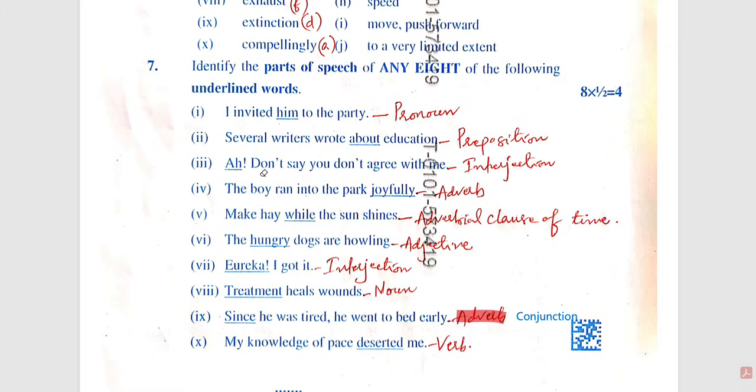Third one, ha. Don't say you don't agree with me. Ha followed by an exclamatory mark. Wherever you see an exclamatory mark, like a reverse I, better you put a straight I, it becomes an interjection. Please remember this, wherever you see this symbol, the exclamation mark. So better, it is a reverse I, put it straight, it becomes an interjection.